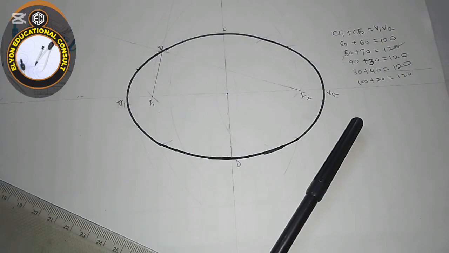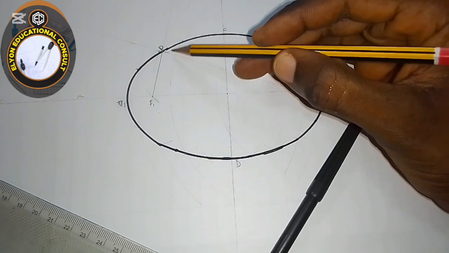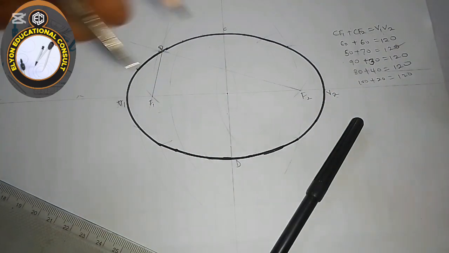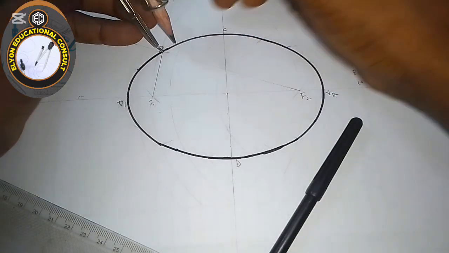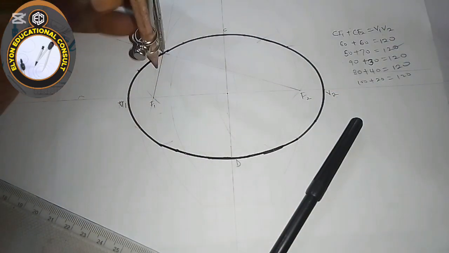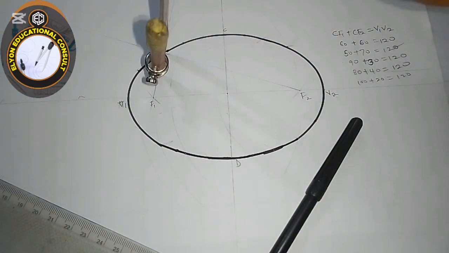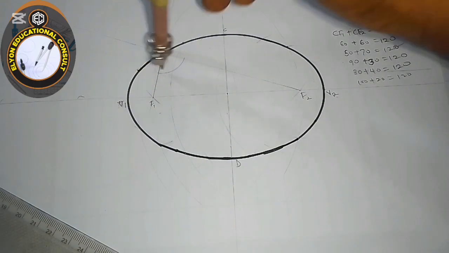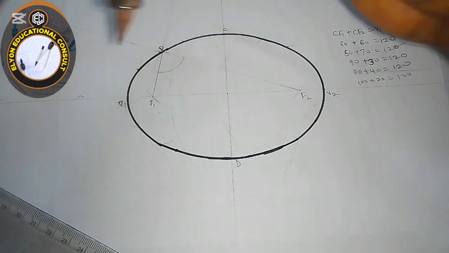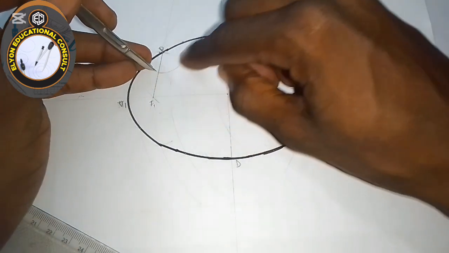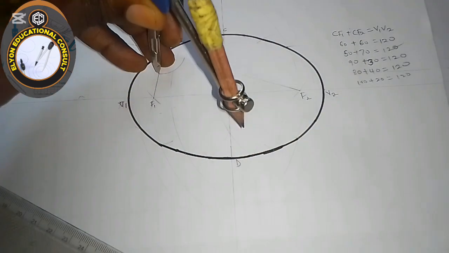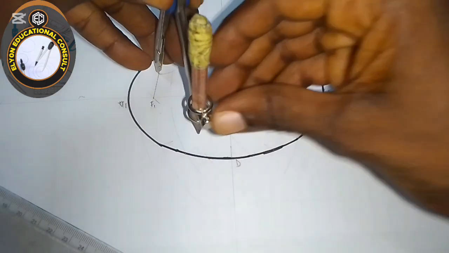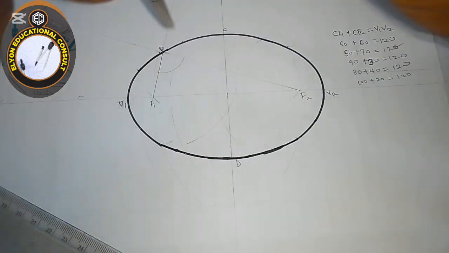Having drawn that, I'm going to bisect this angle here. Put your compass this way and draw an arc like this. Then open our compass, make use of this point and this point, place it here, and strike an arc like this.